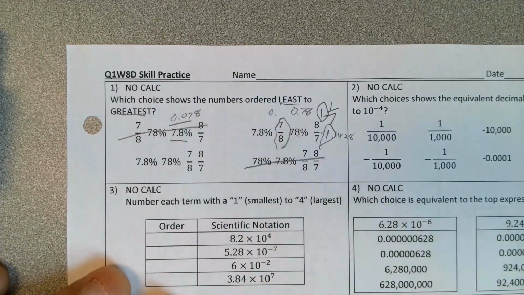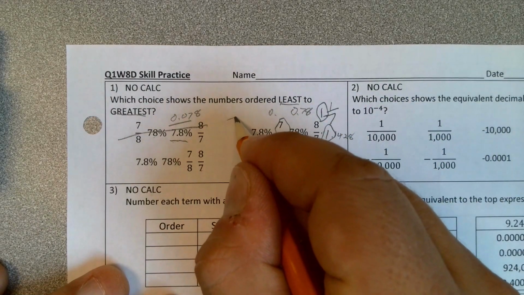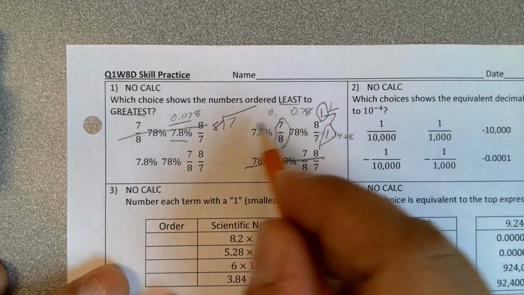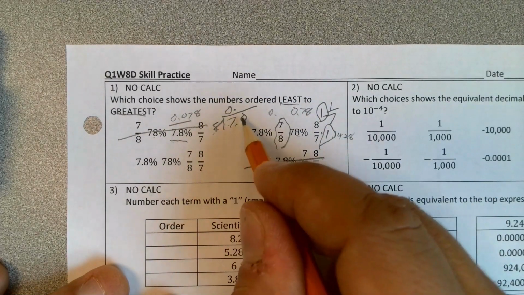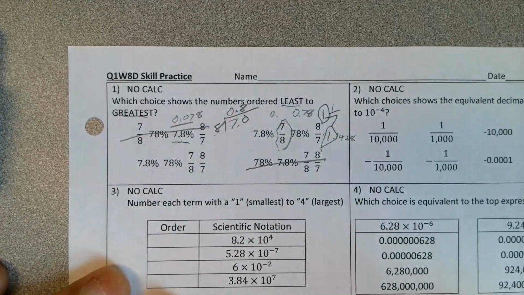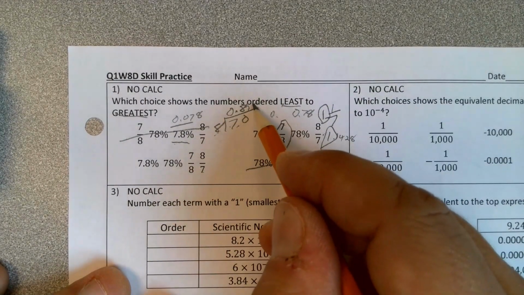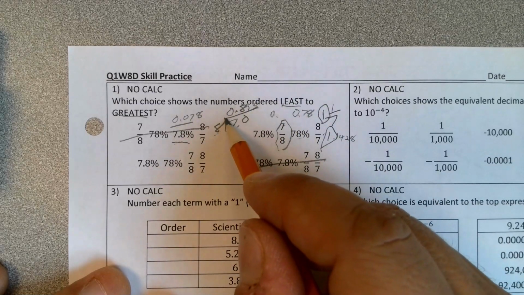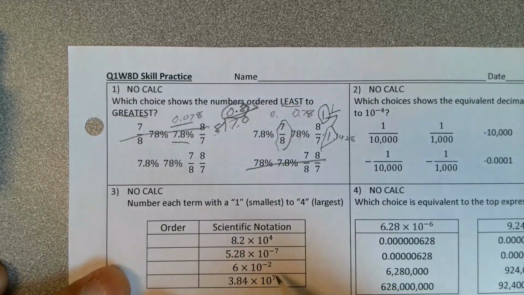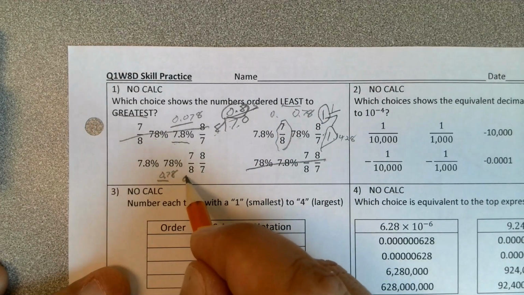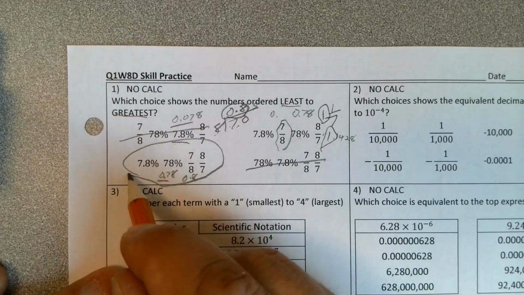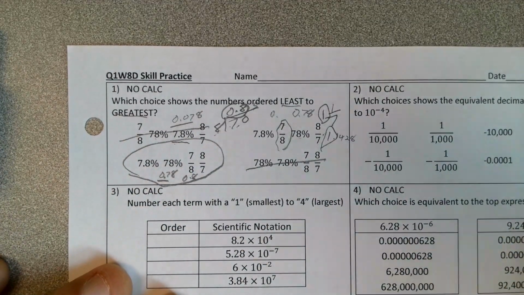So most kids are probably going to be hung up on this. If you remember 7/8, some of you might remember the tricks that we've been talking about. You can go ahead and set up a division house. 7 divided by 8, top number in the house. 8 doesn't fit into 7. 8 goes into 78 times. So wait a minute, it's 0.875, the whole thing, but even if you didn't have the rest of that done, as soon as you see that 0.8's there, you know that this was 0.78, 0.7, 0.8. It's got to be this one as your ordered least to greatest.